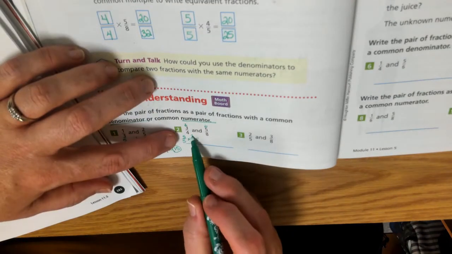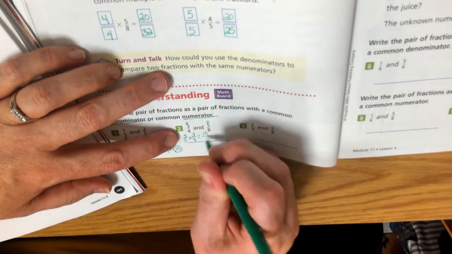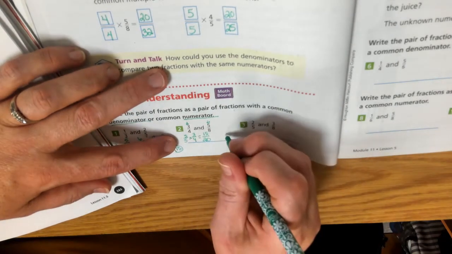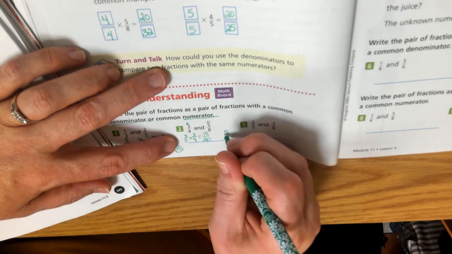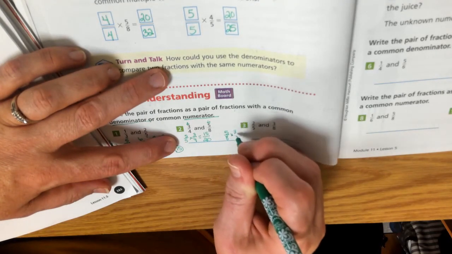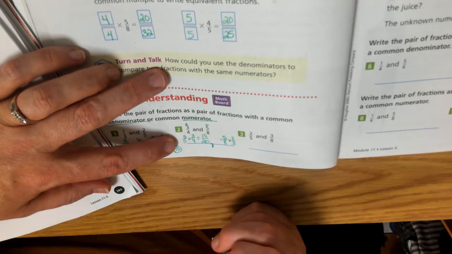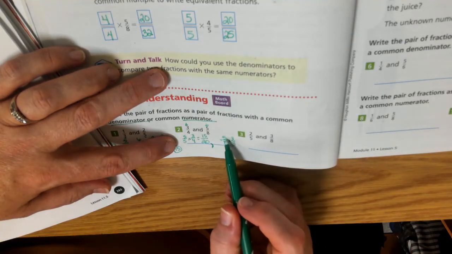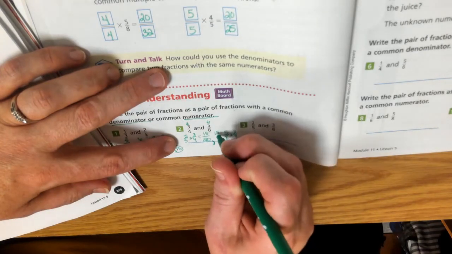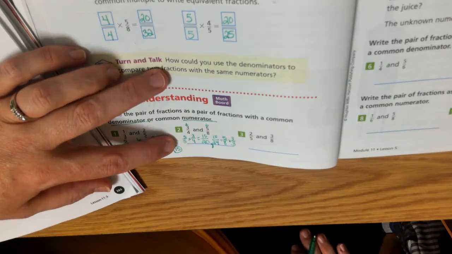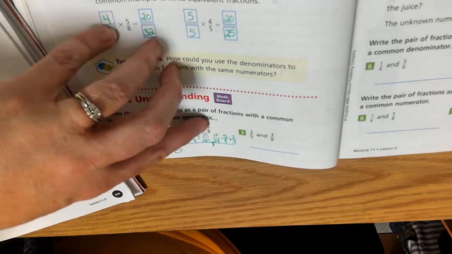So 5 times 3 is 15. 5 times 4 is 20. And then for this one, I'm going to do 5/8 times 3/3 because I want that common numerator this time. So 3 times 5 is 15. 3 times 8 is 24. So I'm going to get 15 pieces for either one.